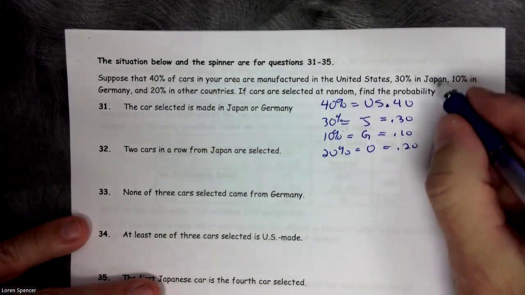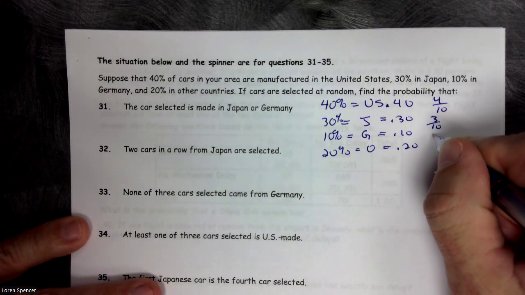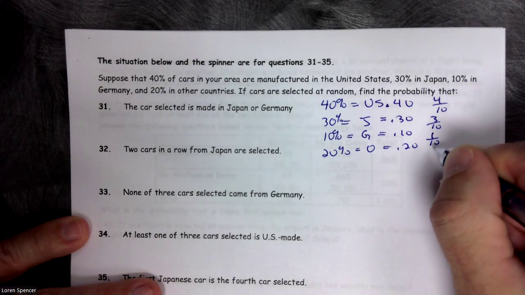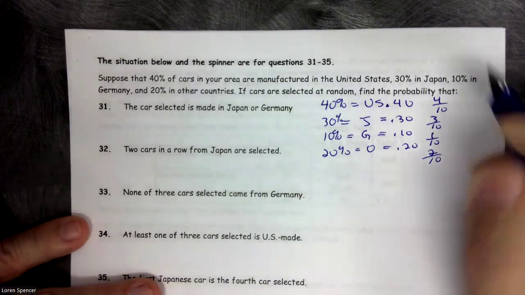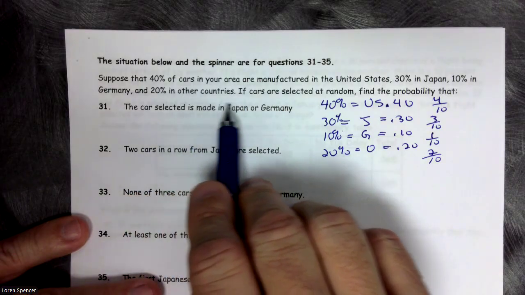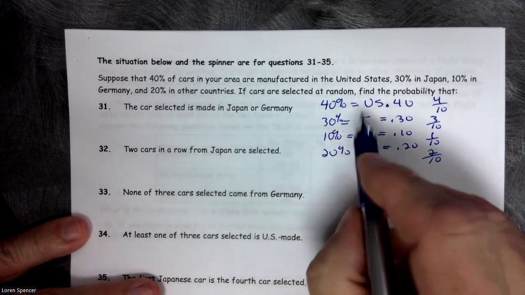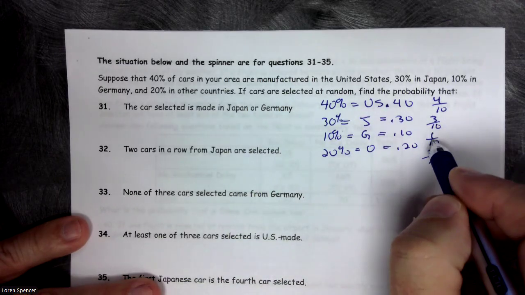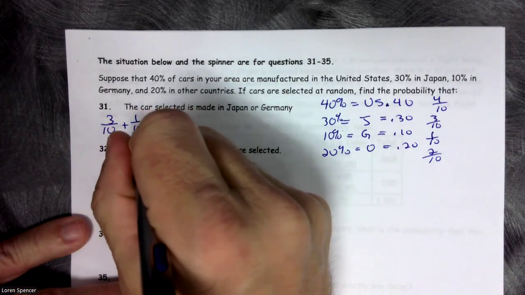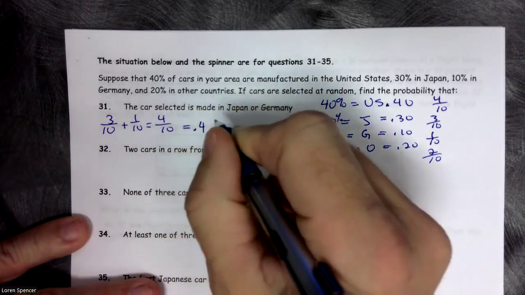Now, as a fraction, it can be written as 4 over 10, 3 over 10, 1 over 10, and then 2 over 10. What's the probability that the car selected is made in Japan or Germany? Well, what's Japan? 3 out of 10, and Germany's 1 out of 10. So 3 out of 10 plus 1 out of 10 is 4 out of 10, which is 0.40.